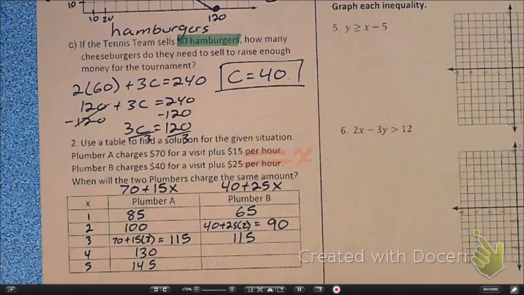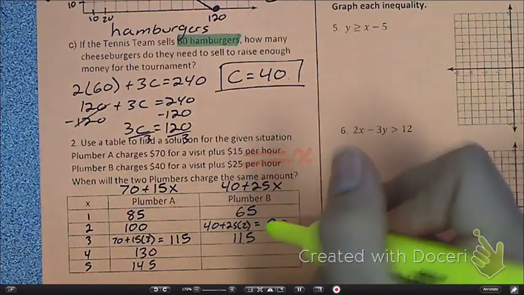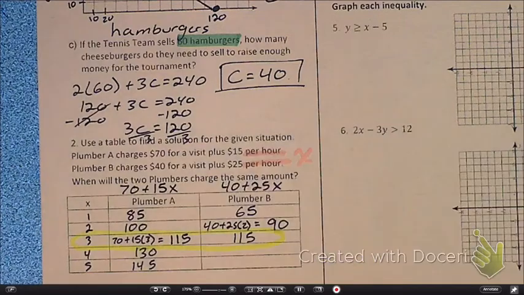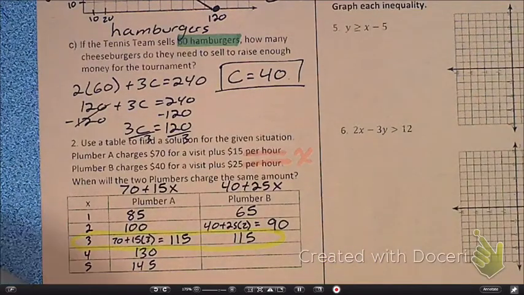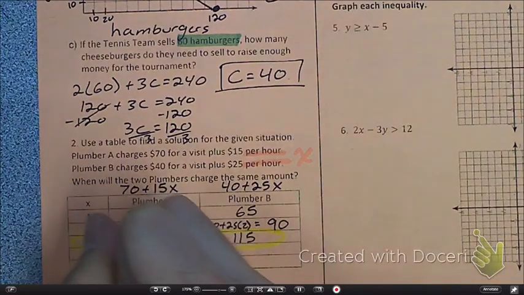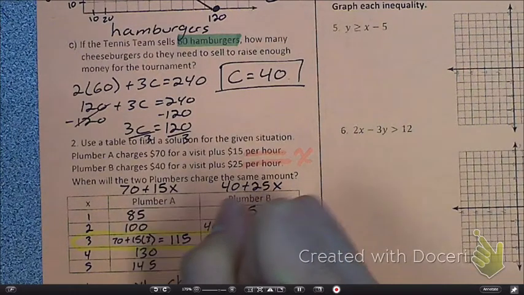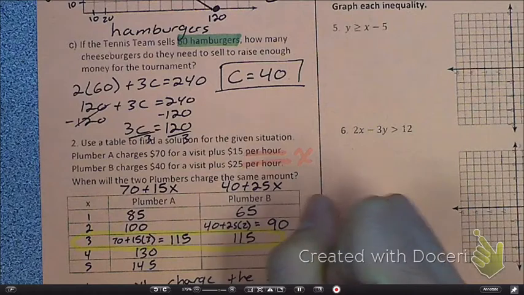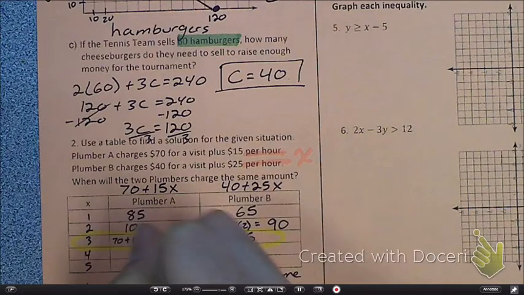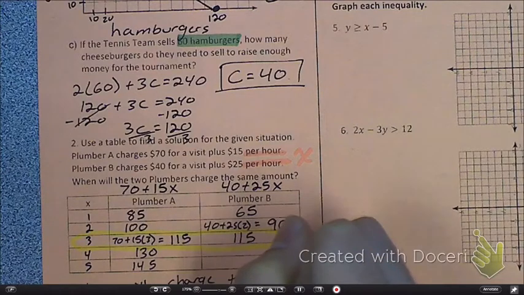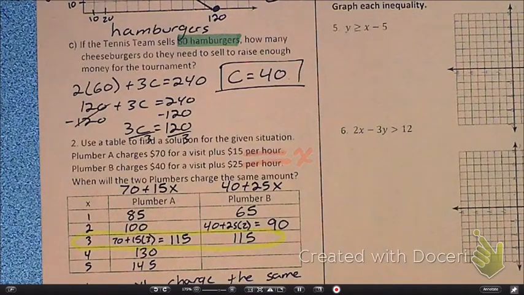Do I need to keep going? No, because they're equal there. You already found the match. You can keep going, but you don't have to, because the question says, when will the two charge the same amount? They'll charge the same amount in 3 hours.